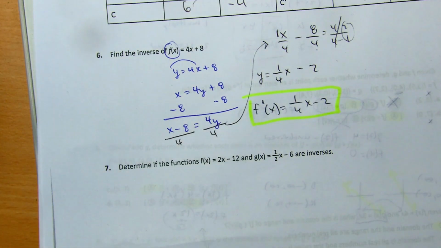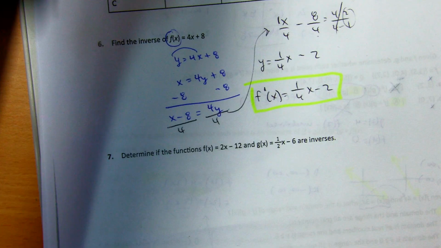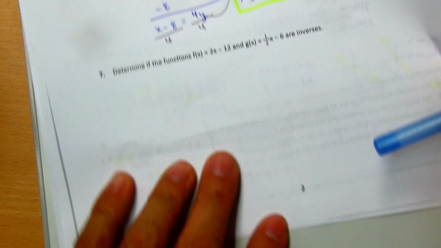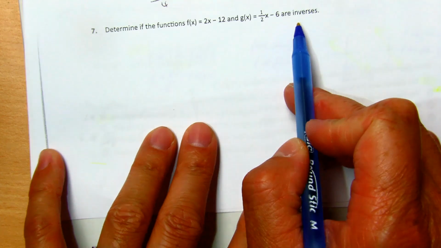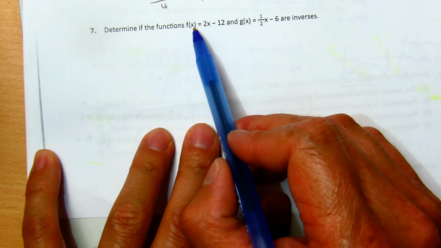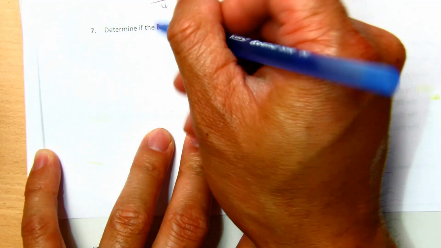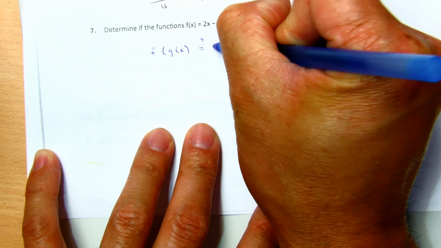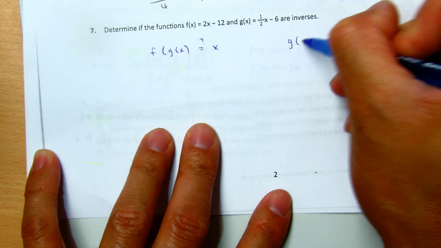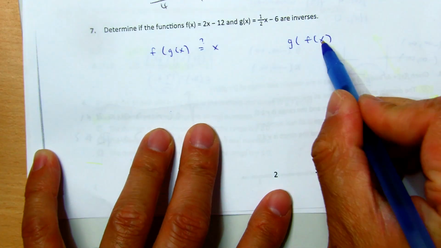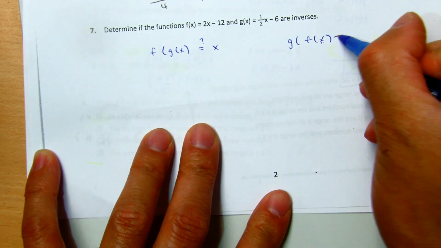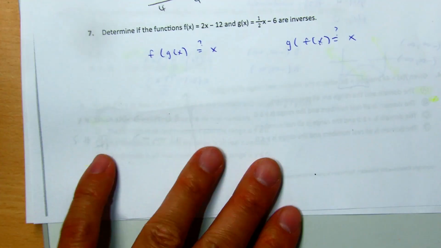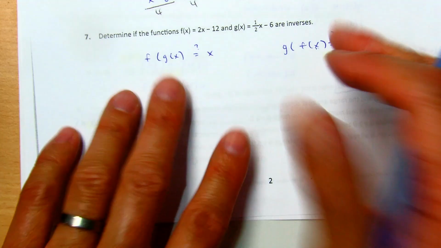Alright, Number 7, determine if the functions f and g are inverses. In order to do that, you're going to put g into f, and does it equal x? Then you're going to put f into g, and does it equal x? If they both equal x, they equal each other, then they are inverses.